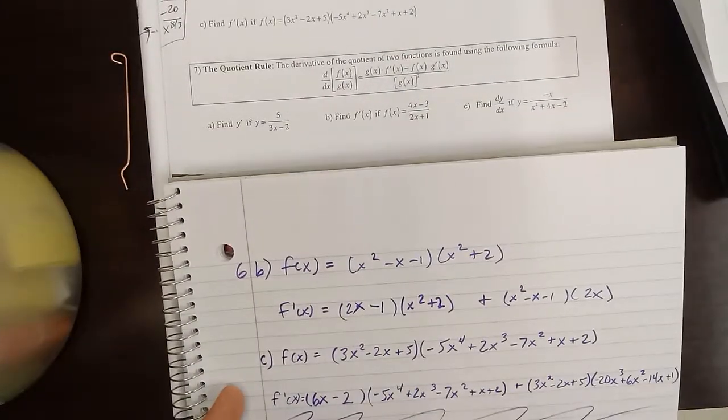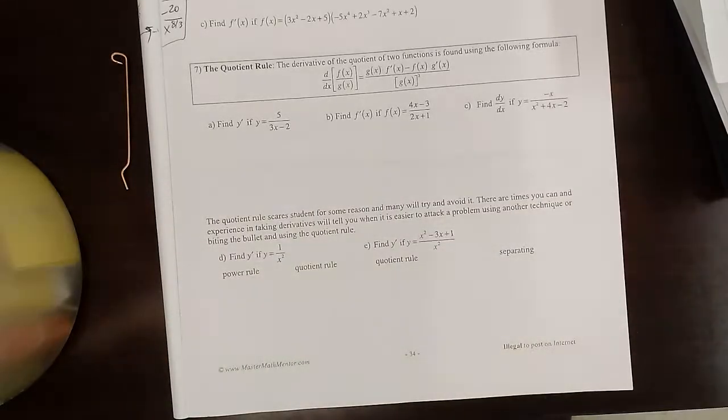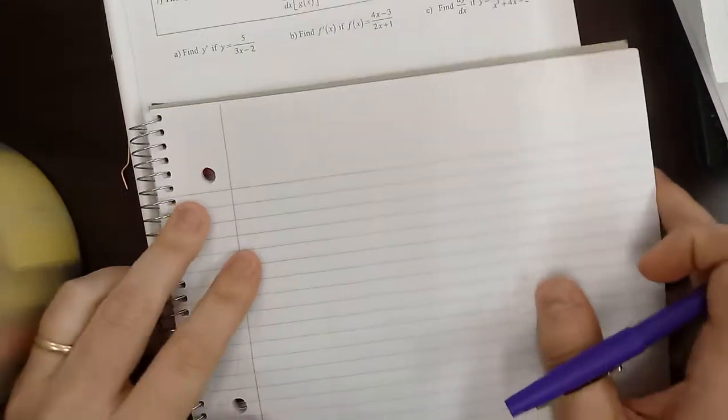So let's see, 7, just start a new page. But the trees. I know, your name is the Lorax, you speak for the trees.